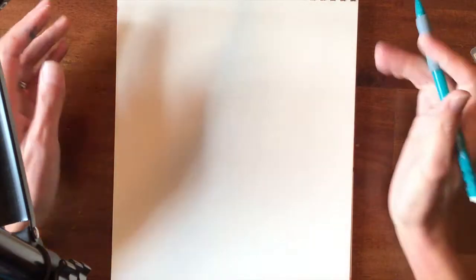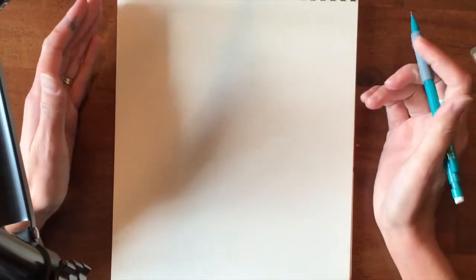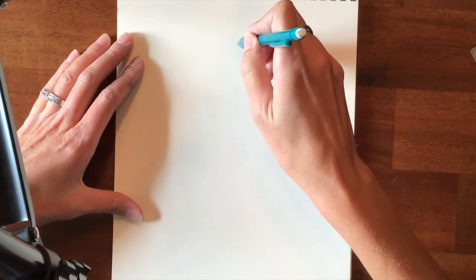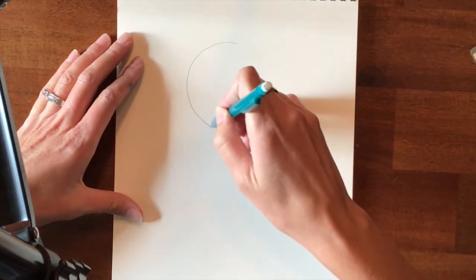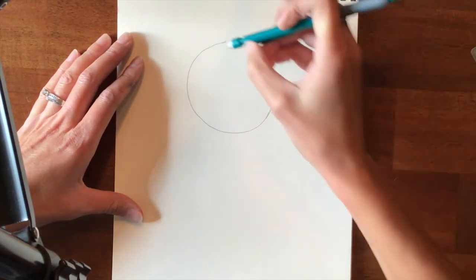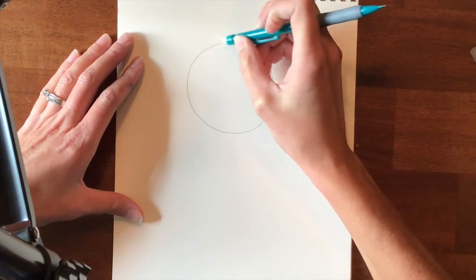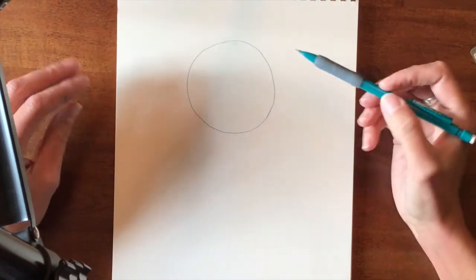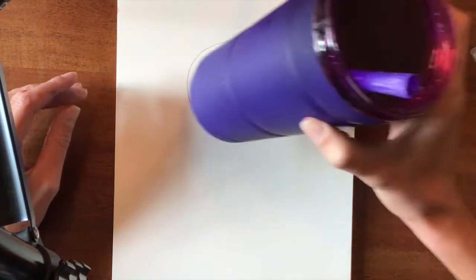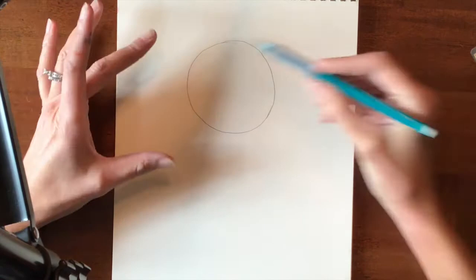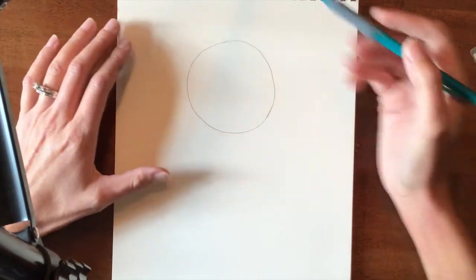So what you're going to do is put your paper in the up and down direction or the vertical direction and up towards the top, but not at the very top. Up towards the top, you're going to draw a circle. Now, it can be kind of tricky to draw a circle, so if it's helpful for you to trace something, like you could trace a cup or something that seems to be about the right size, you can do that.